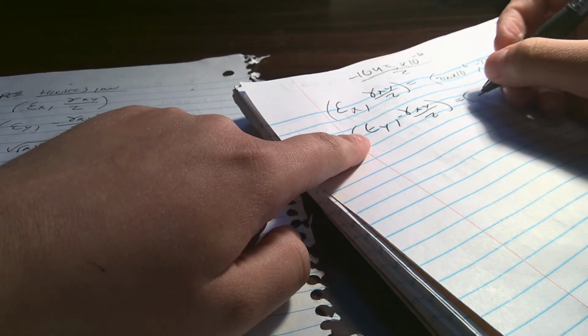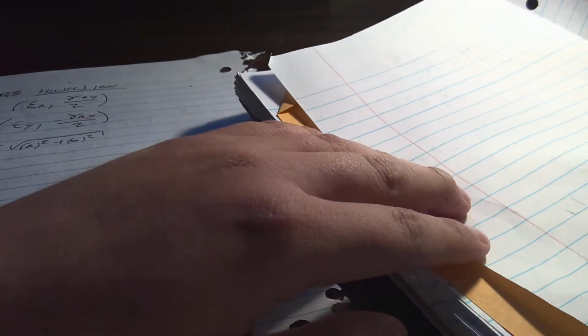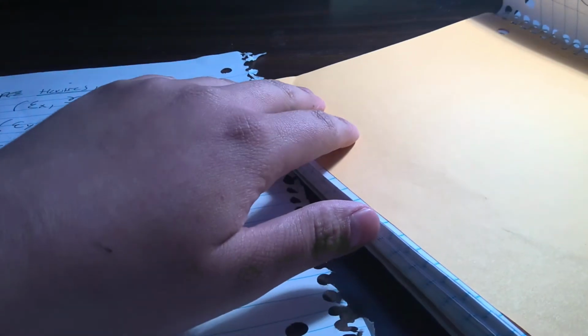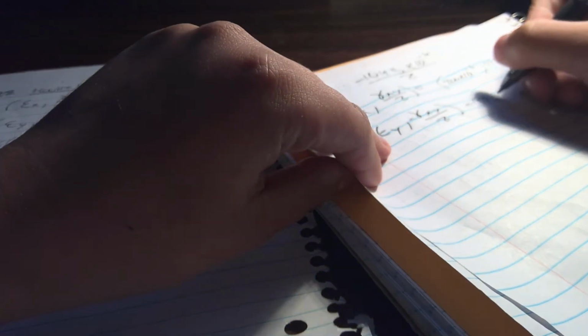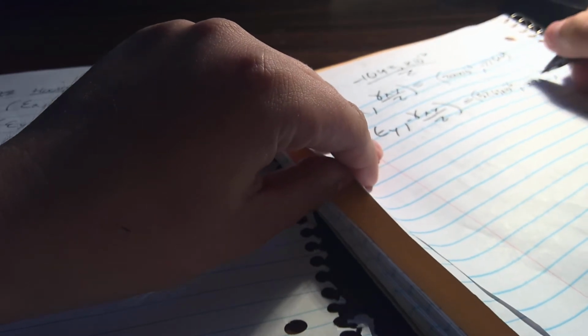This should be sigma y, 52.63 times 10 to the negative 6, and just regular 70.25.